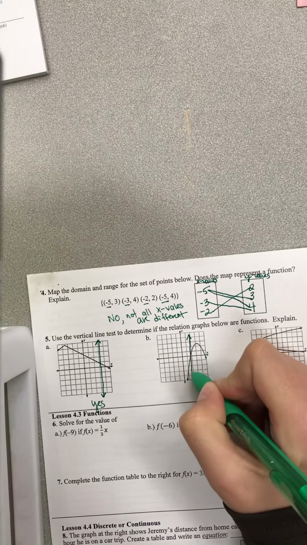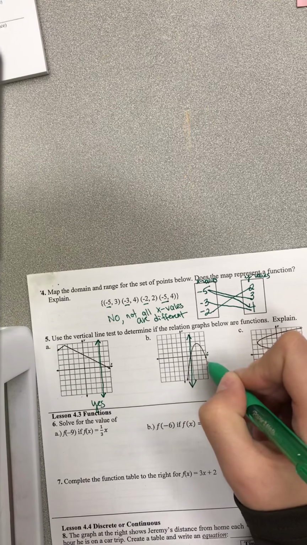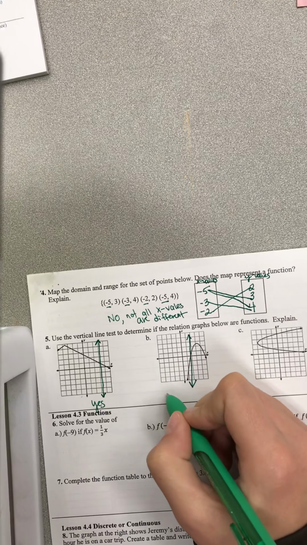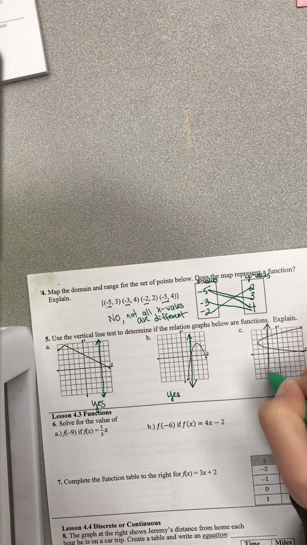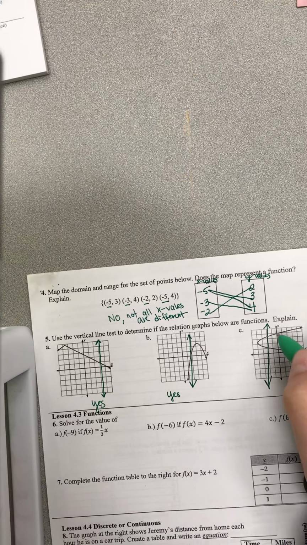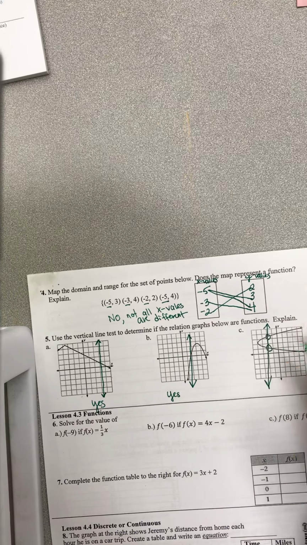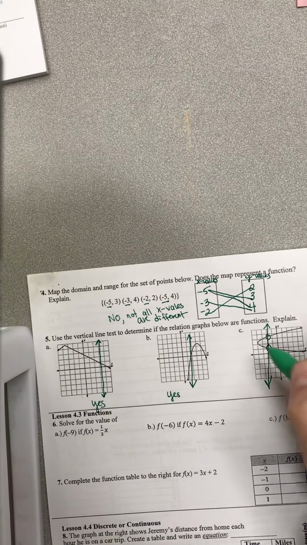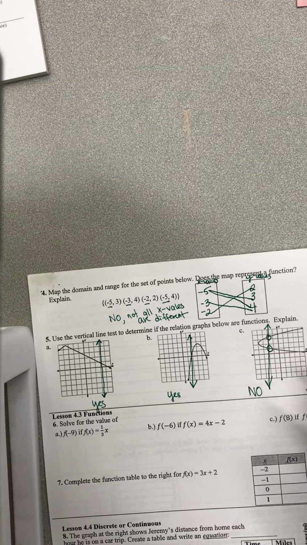If I draw a vertical line for graph B, my green pen only touched the curve at one spot, so it passed, which means yes, it's a function. If I draw a vertical line for graph C, notice how my vertical line hit the curve at 2 spots, which means it does not pass the vertical line test and it is not a function.